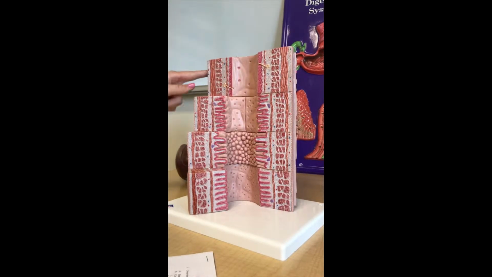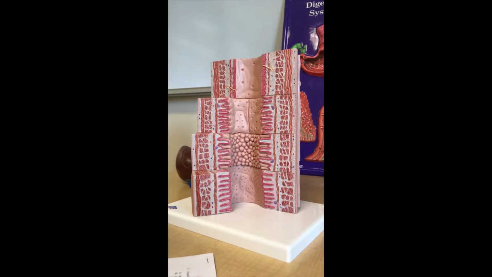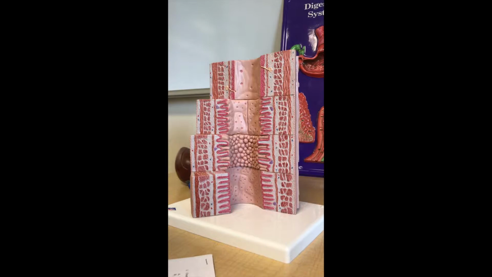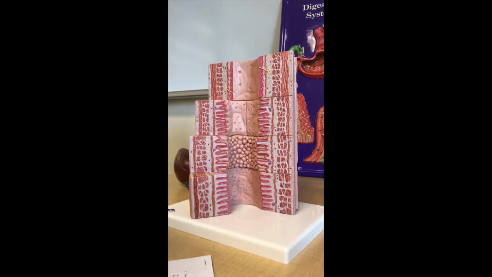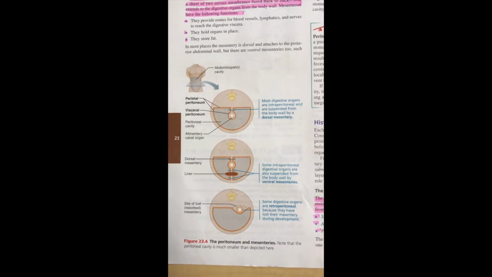The serosa, which is the outer layer, also known as the visceral peritoneum, consists of areolar tissue and is covered with simple squamous epithelium. Its function is to create serous fluid. Visceral peritoneum is on the organ. Parietal peritoneum is on the cavity. The mesentery connects tubes to the back wall.